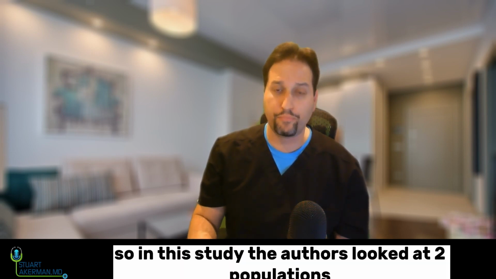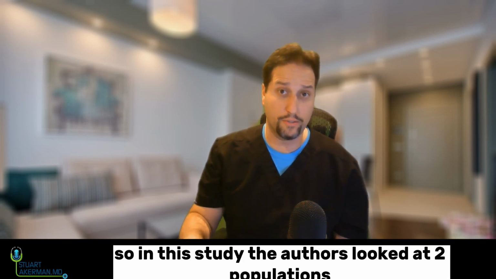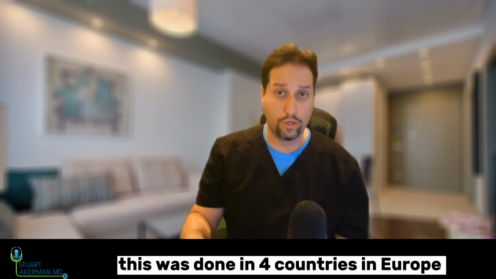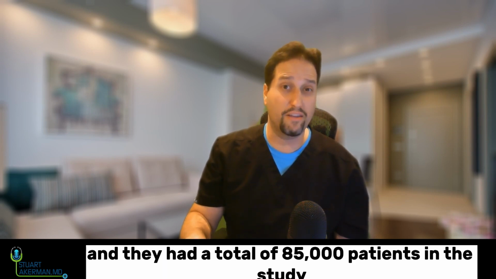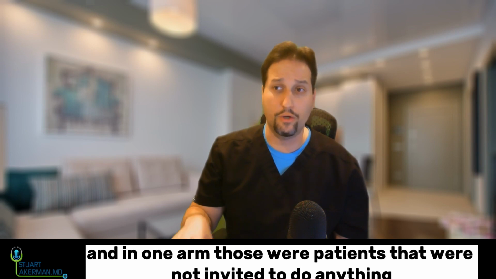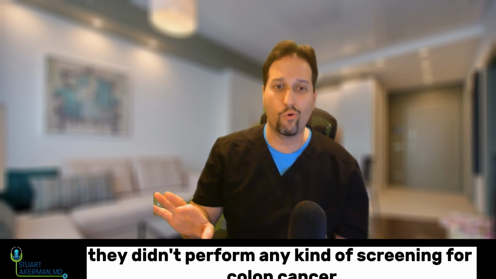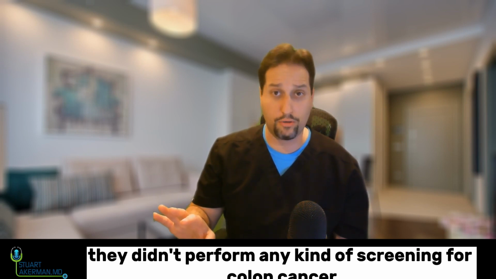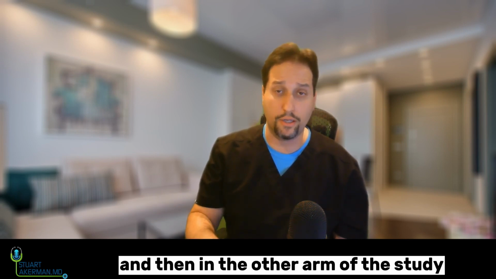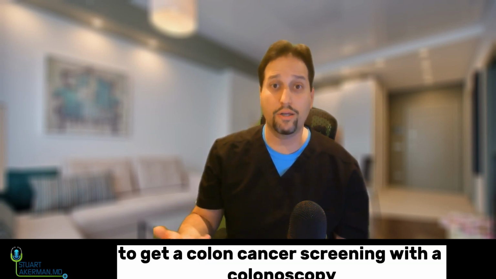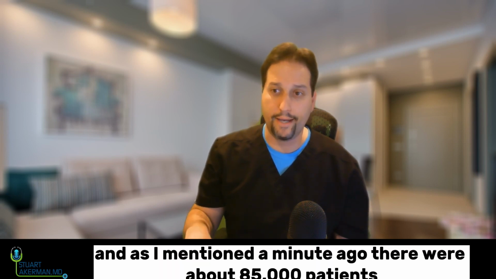So in this study, the authors looked at two populations. This was done in 4 countries in Europe, and they had a total of 85,000 patients in the study. In one arm, those were patients that were not invited to do anything. They didn't perform any kind of screening for colon cancer. And then in the other arm of the study, they had patients that they invited to get a colon cancer screening with a colonoscopy.